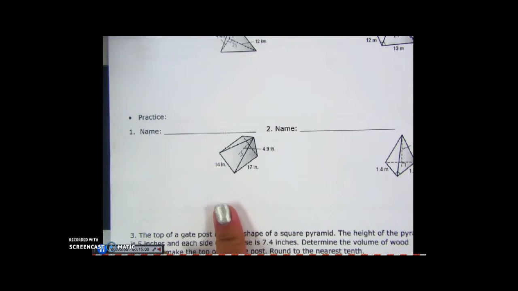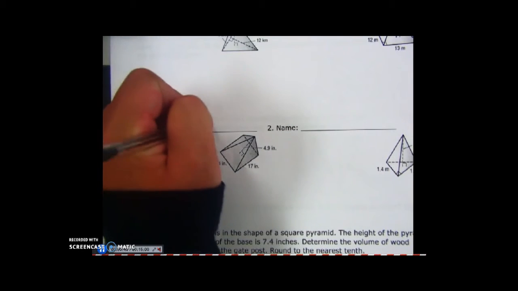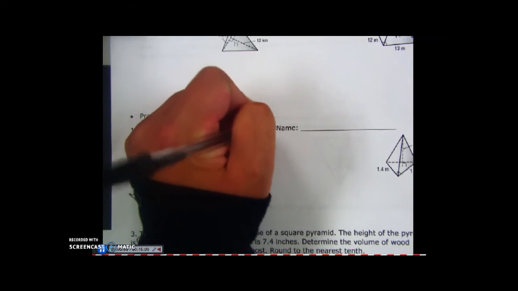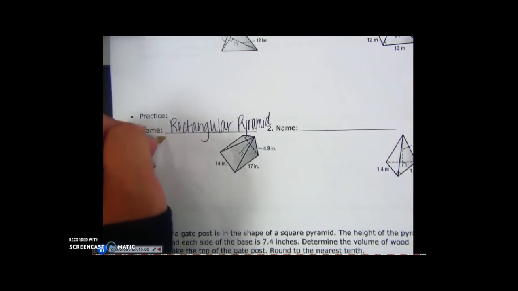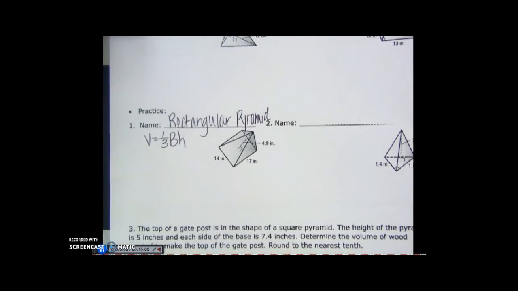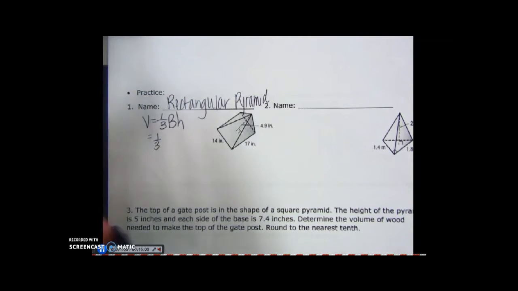First of all, the name of this one is a pyramid because all of the sides come up and they meet at a single point, but specifically it's a rectangular pyramid since the base shape is a rectangle. So we have a rectangular pyramid. Okay, and the volume formula is going to be 1/3 of the area of the base times the height. So we can just bring down our 1/3 and ignore that for right now.